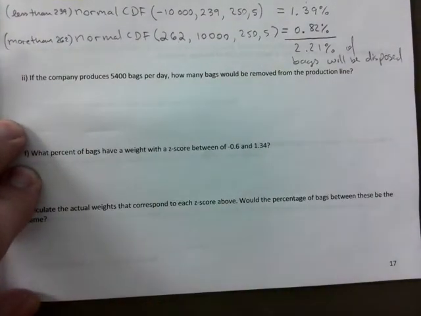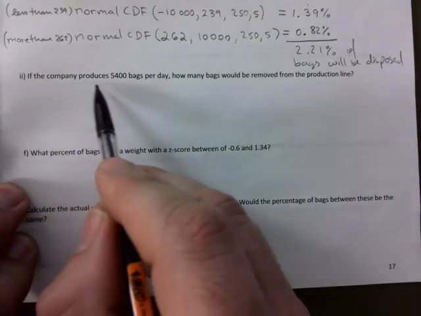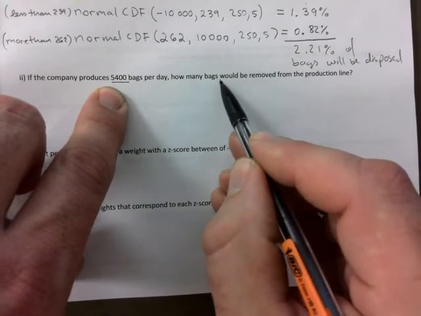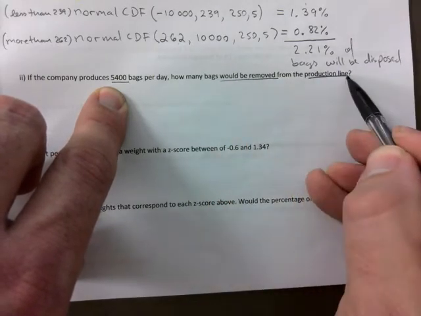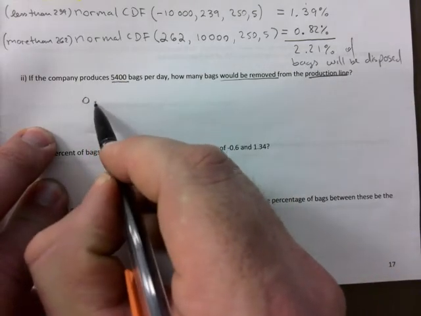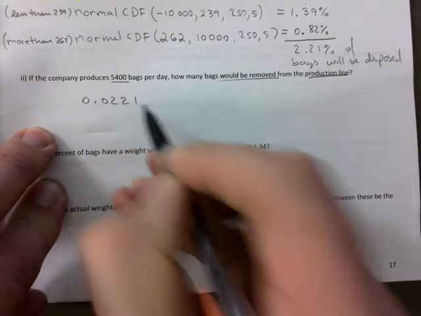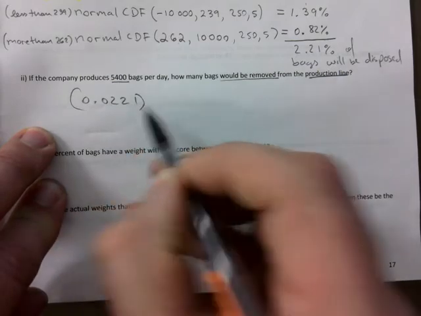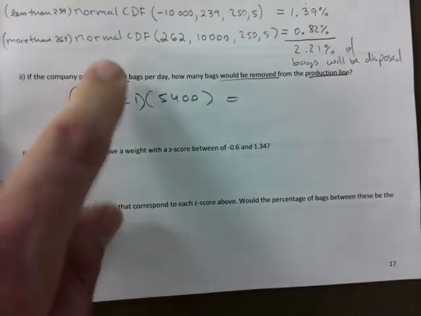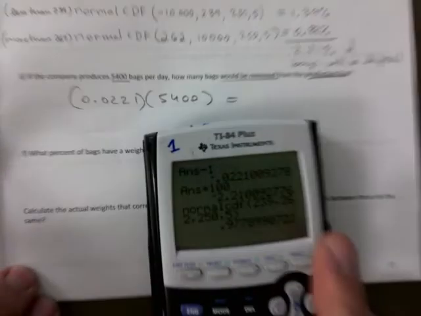What are we time wise? We're doing okay. I want to finish this. So let's see. If the company produces 5,400 bags per day, how many bags would be removed from the production line? This is just simple: we use the 0.0221, which is that divided by 100, times the number of bags. Sometimes it's a separate question, sometimes it's all in one.